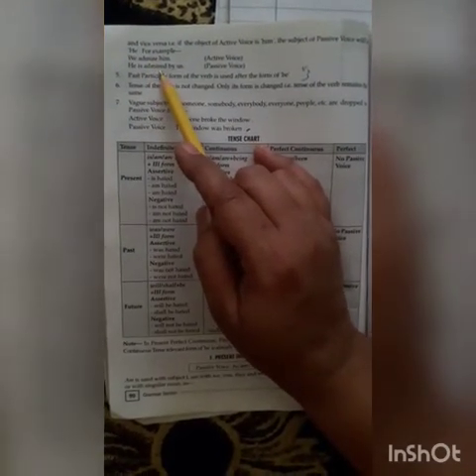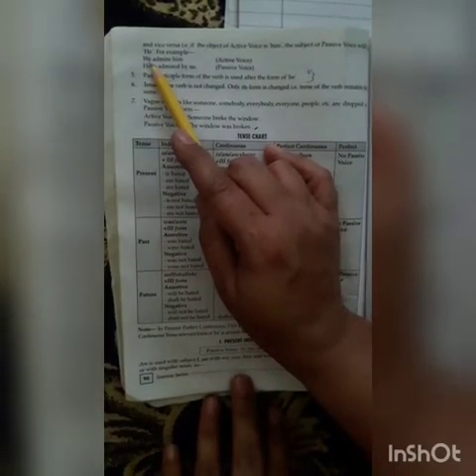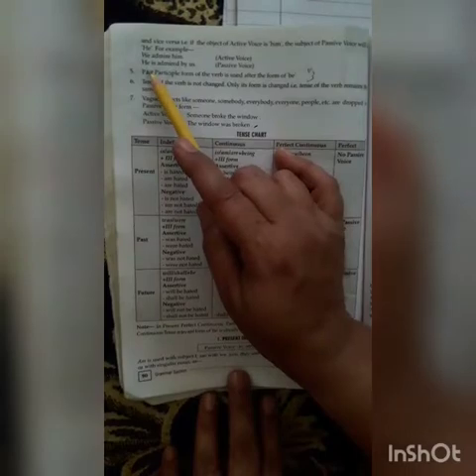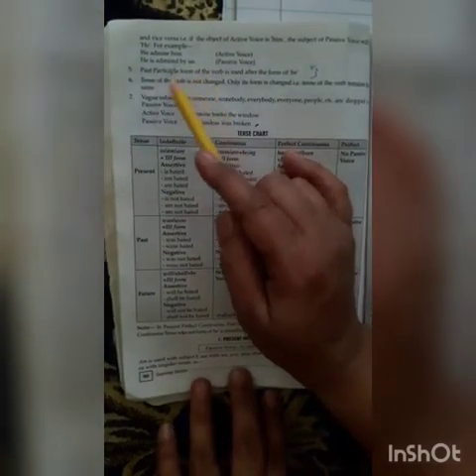Third form of the verb will be used, then by, and then again the subject, which was we in the active voice, is converted to us. So the sentence answer will be he is admired by us.